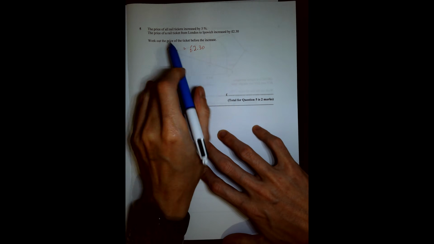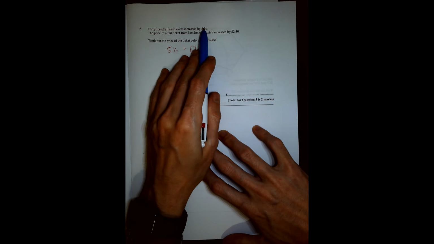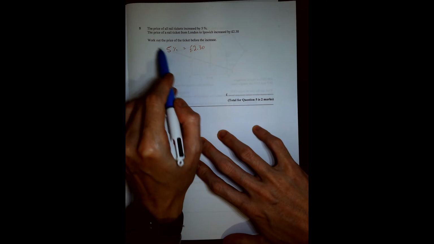Okay, question 5. The price of all rail tickets increased by 5%. The price of a rail ticket from London to Ipswich increased by £2.30. So it's increased by 5%. Now that 5%, the increase can also be represented by £2.30. Okay, now just by equating these two, 5% and £2.30, work out the price of the ticket before the increase.